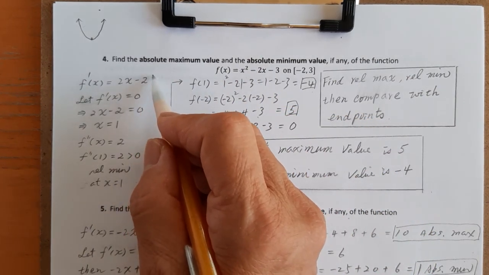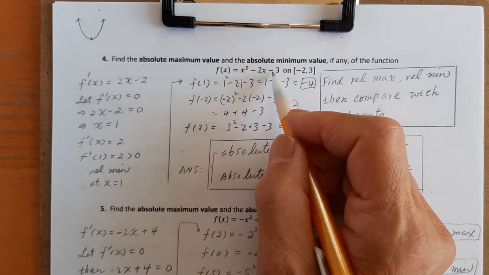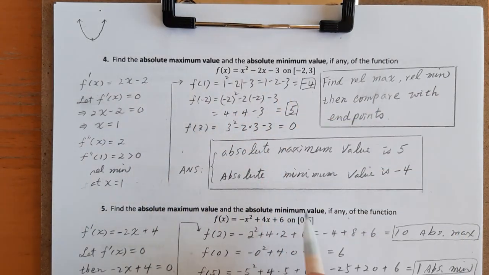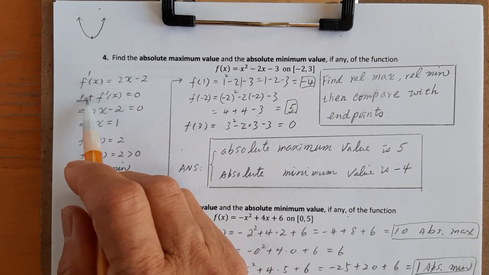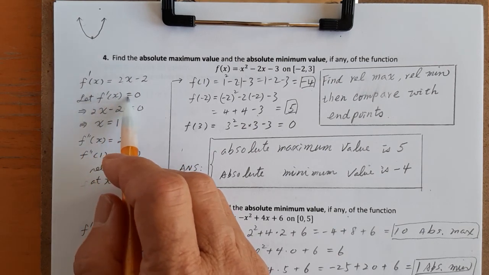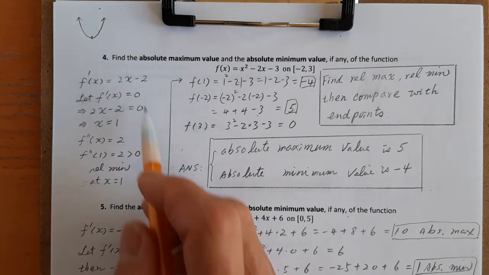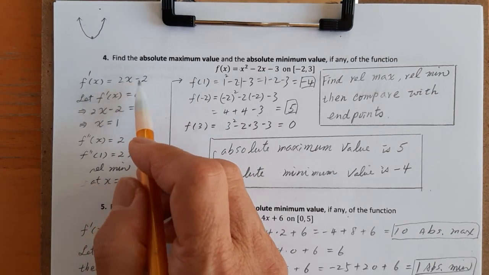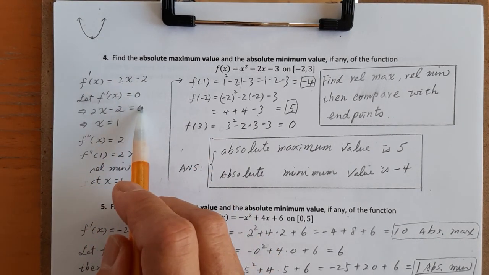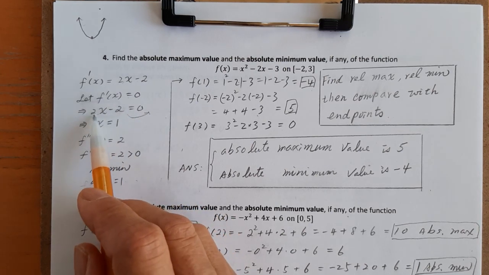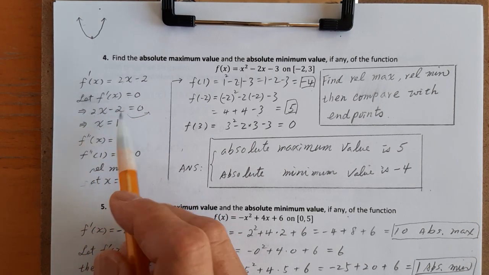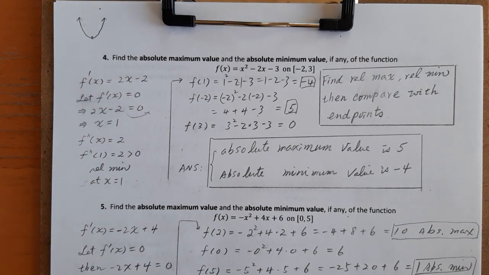Negative 2 times 1 is negative 2. Minus 3 is a constant, its derivative is 0. And let this first derivative equal 0. So let 2x minus 2 equal 0. Move 2 over, get 2, and divide by 2, so x equals 1.